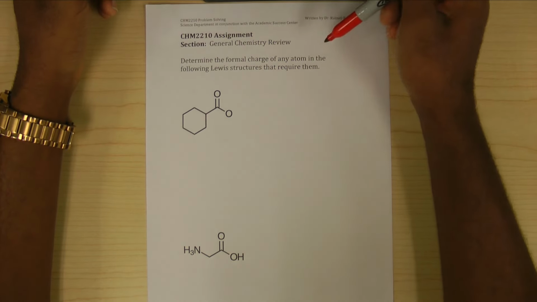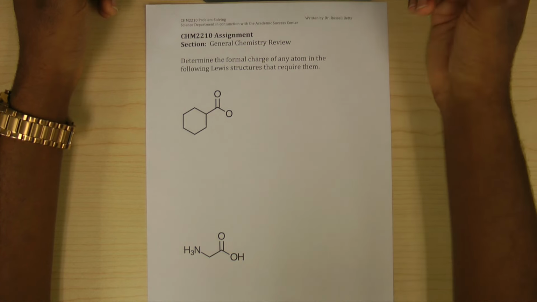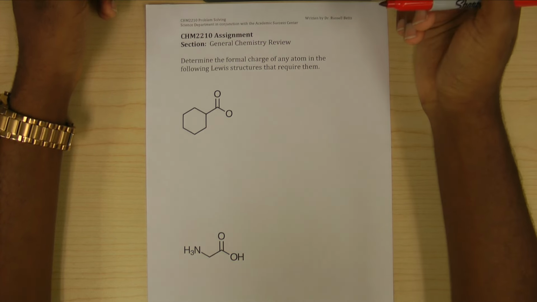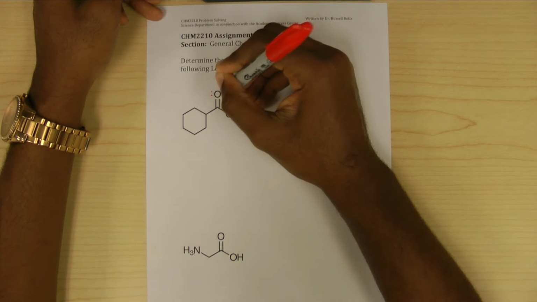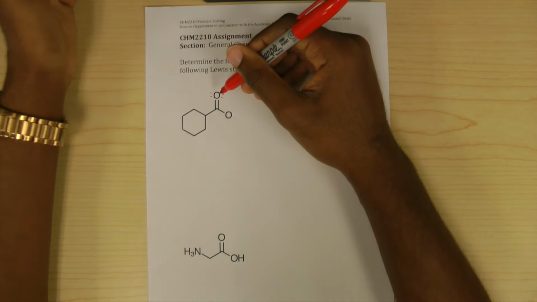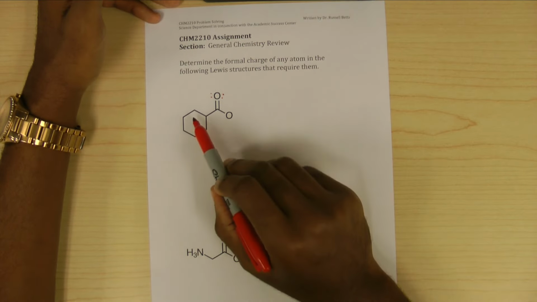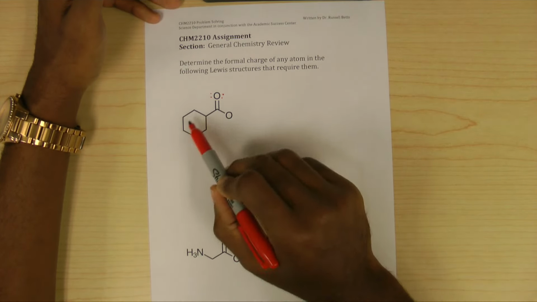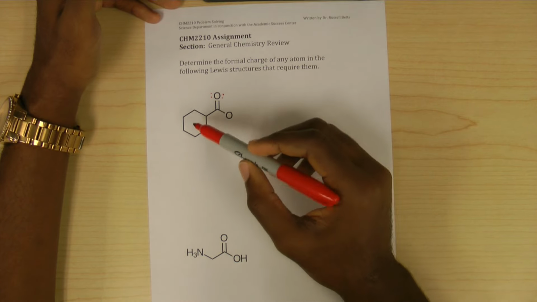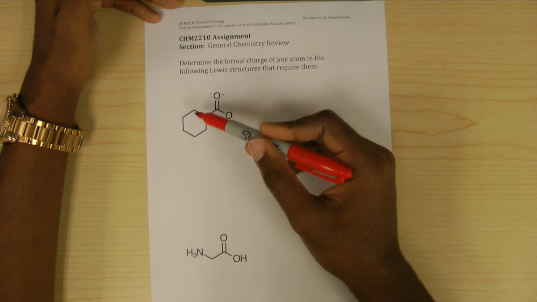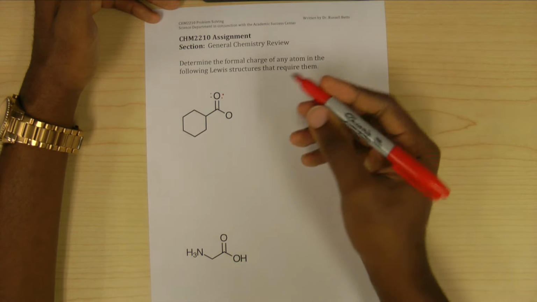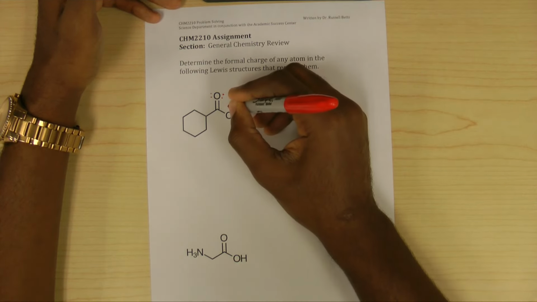Now, determine the formal charge of any atom in the following Lewis structure that requires them. We can see that this oxygen right here has two lone pairs, and this is oxygen's neutral state. Also, this whole compound right here is in a neutral state. There's no extra lone pairs. It's not missing any electrons or anything like that. This is neutral.